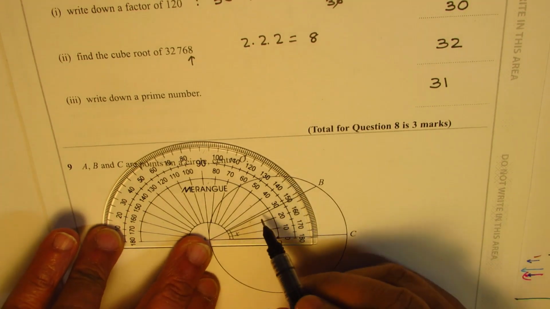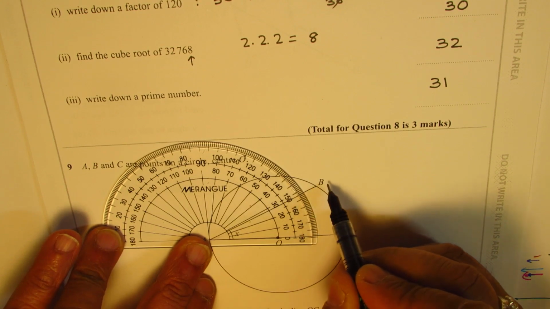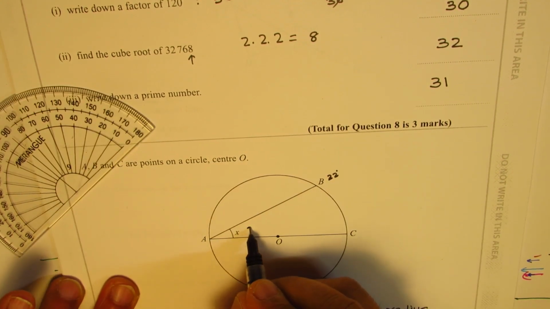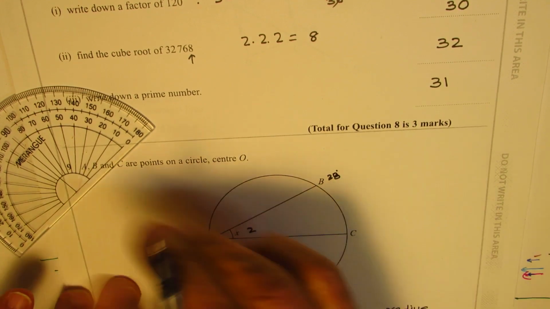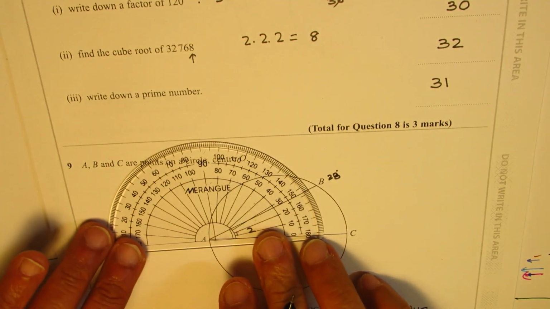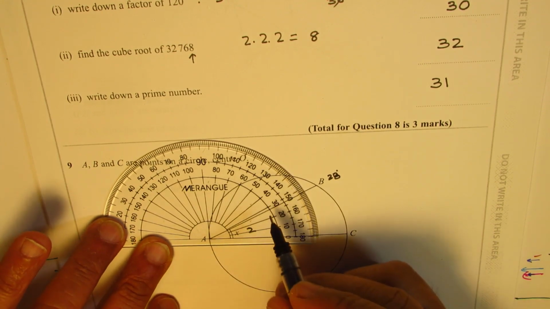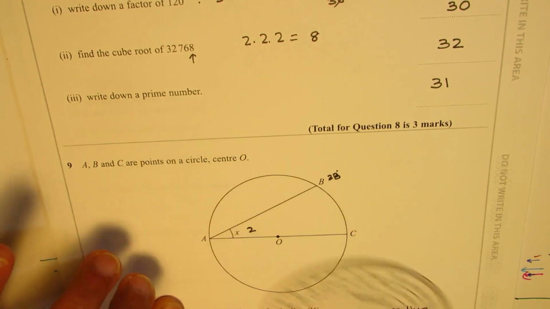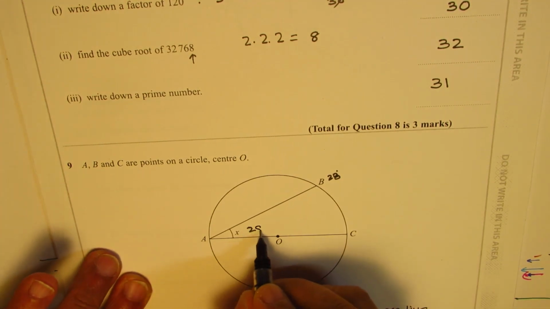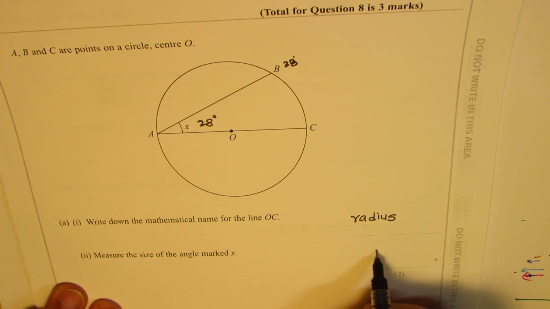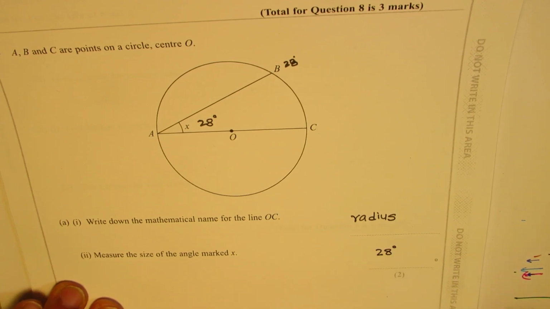So it is definitely less than 30 and can be 22 degrees, correct? So this angle is 28 degrees. 2 degrees less, sorry. Let's do it again. It is 2 degrees less than 30, so it is 28 degrees, right? So that is our answer. So we can write this as 28 degrees.